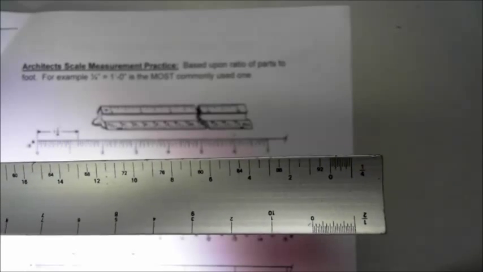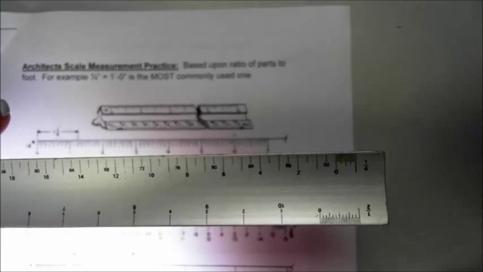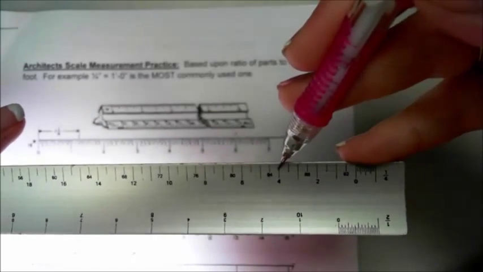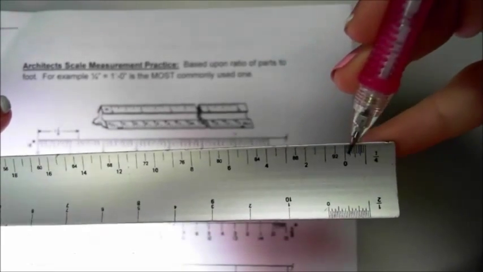It's always going to be based upon feet and inches. It's always going to be 12 inches. So if I did a measurement, it could be 4 feet, and then it would be 1 inch.